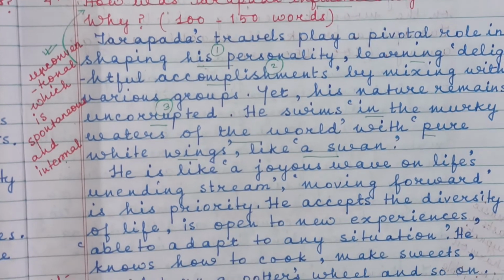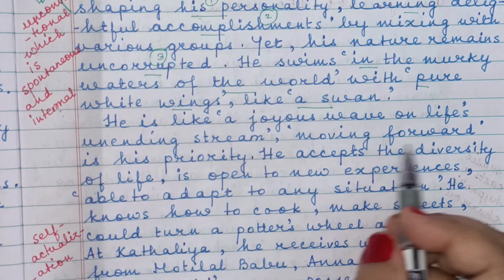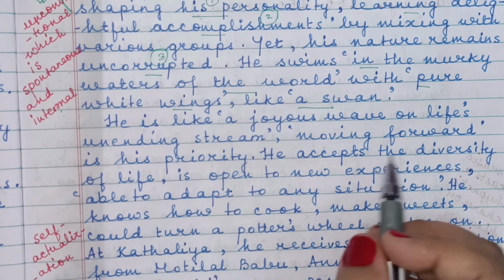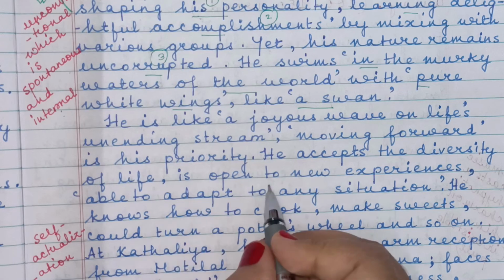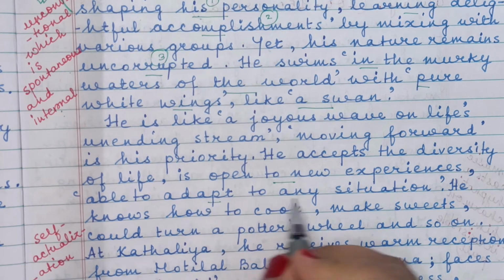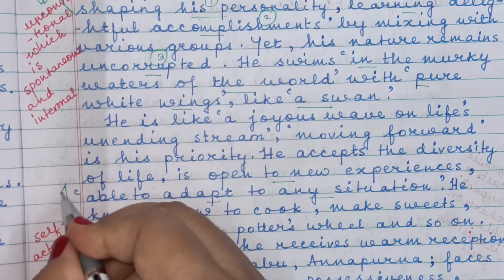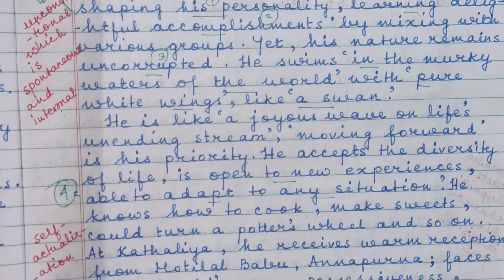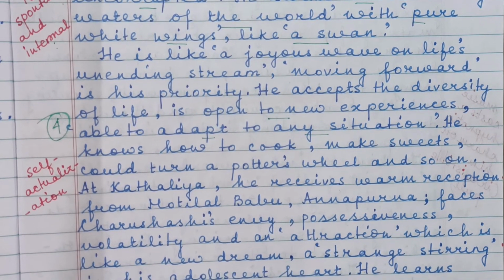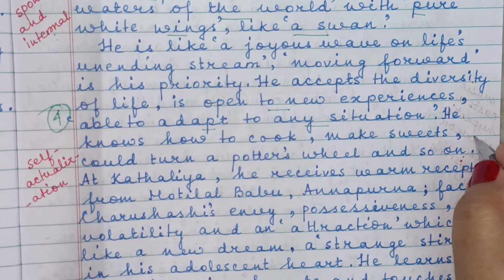He is like a joyous wave on life's unending stream. Moving forward is his priority. He accepts the diversity of life, is open to new experiences, able to adapt to any situation. This is influence number 4. He knows how to cook, make sweets, could turn a potter's wheel, and so on. Other impacts.